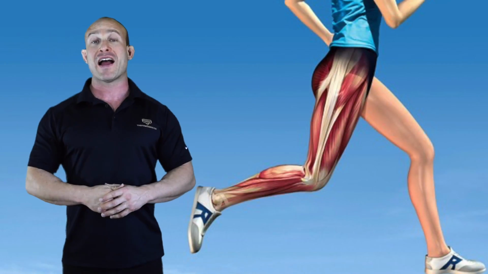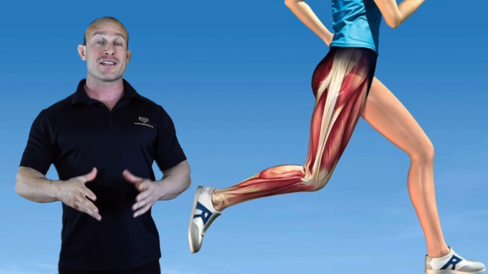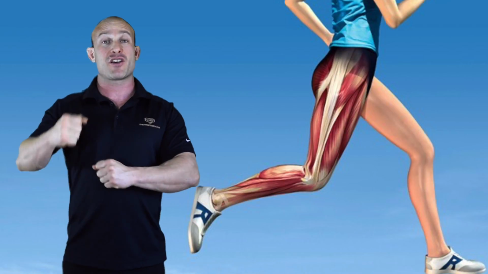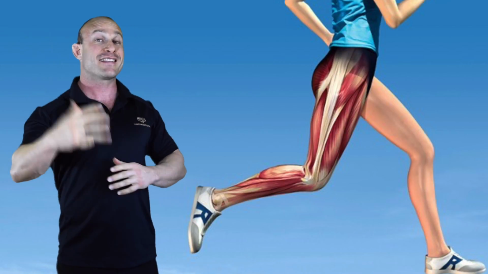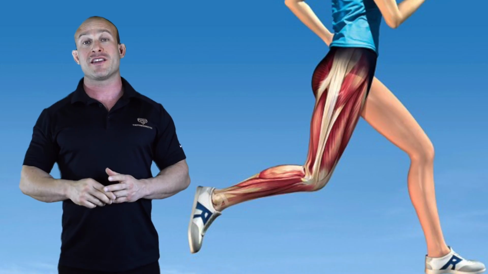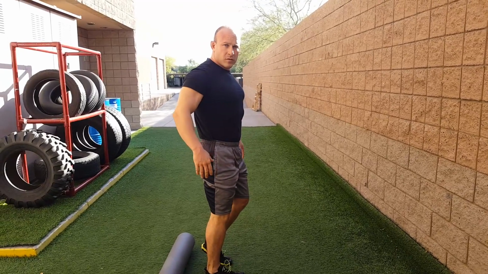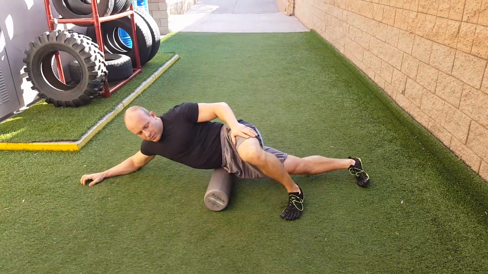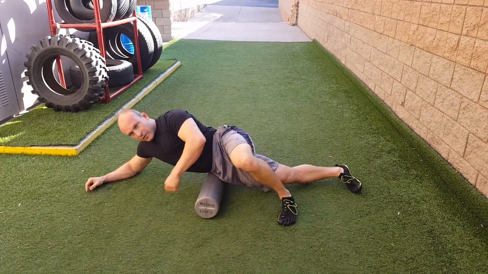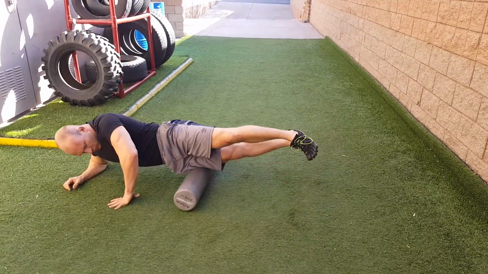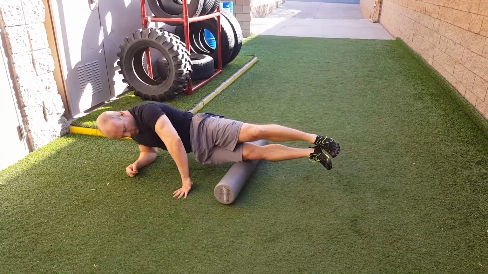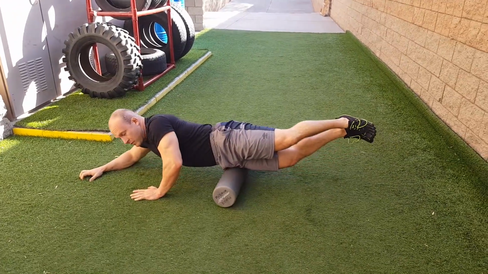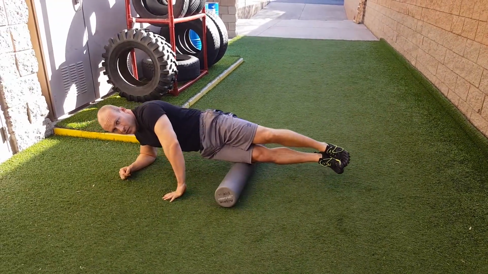Now, the mobility factor that could be worked on is the actual TFL being tight. So one is to relieve the pressure on the TFL because the glute medius is doing its job. The second thing is for you to loosen the TFL. This is a great thing to do to loosen the TFL. Rolling on a roller can be a very effective thing to loosen up the tissue. In this case, you can see I'm rolling all the way down to the knee because we're rolling the TFL out and we're rolling the entire IT band out as well. This will relieve the stress and tension in the TFL and in the IT band.